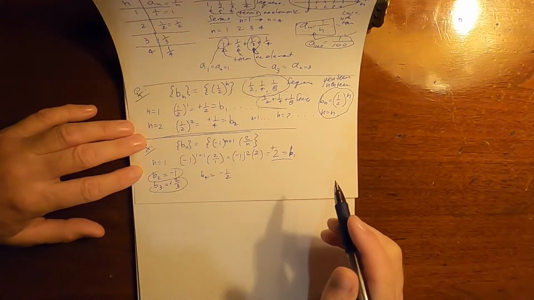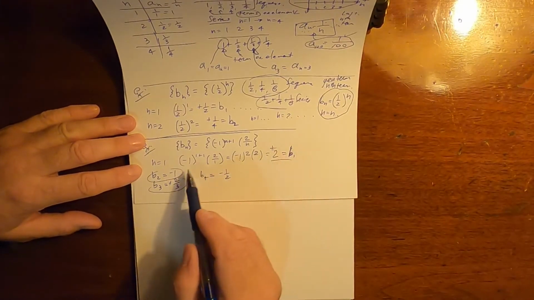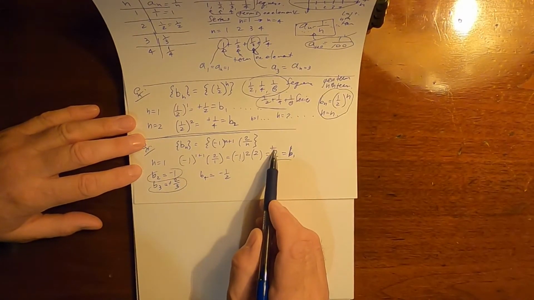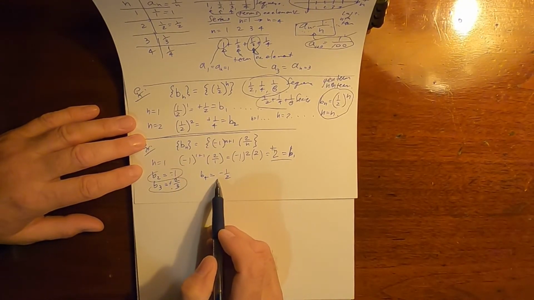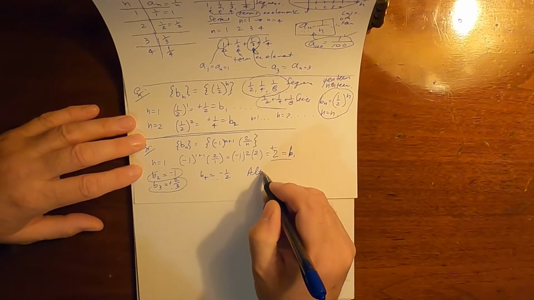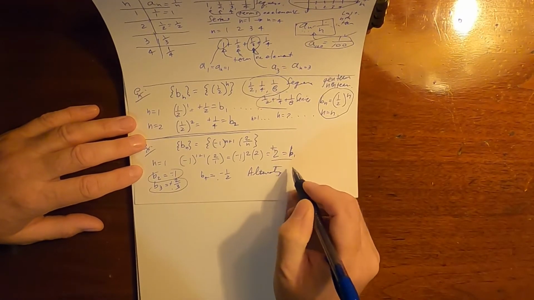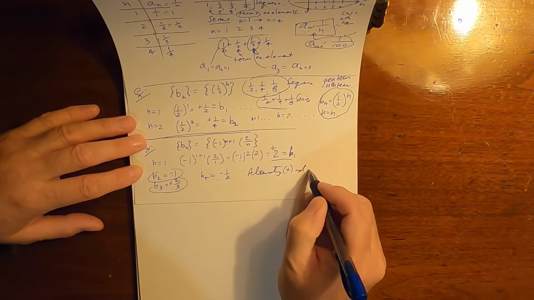So what's going on here is I'm alternating between positive, then the next successive term is negative, then positive, then negative. I'm alternating between plus and minus.